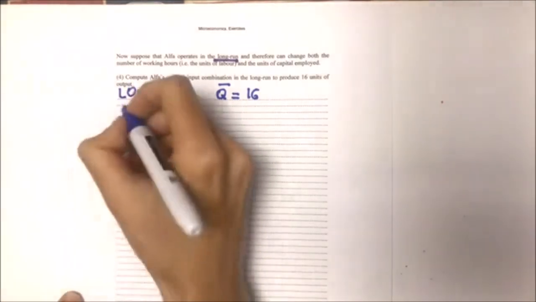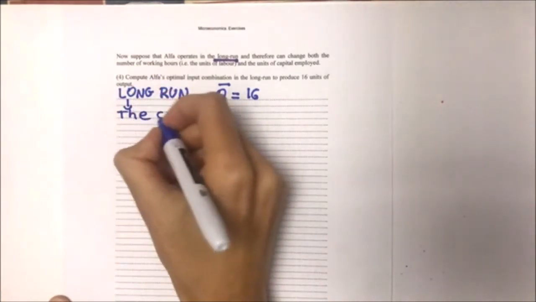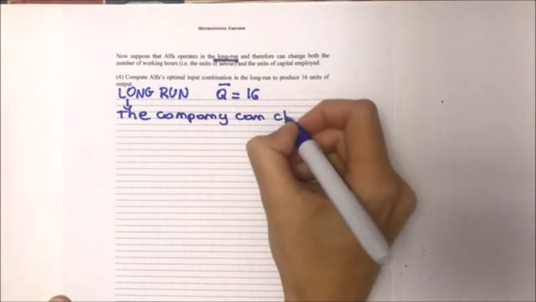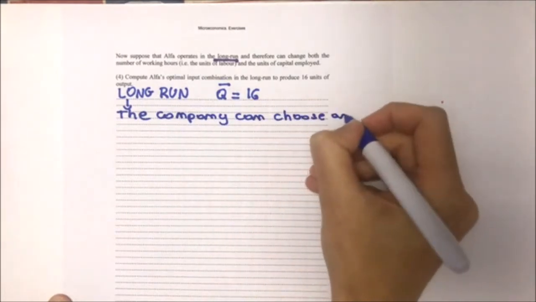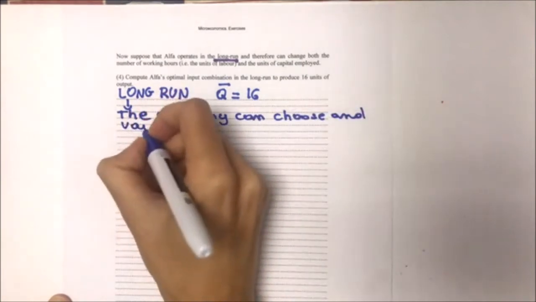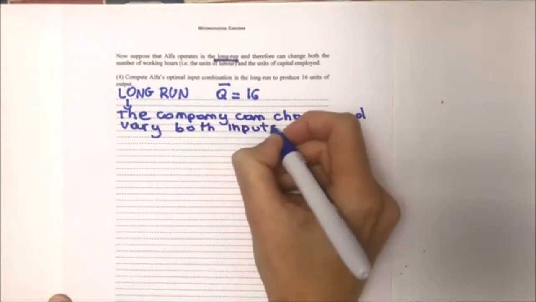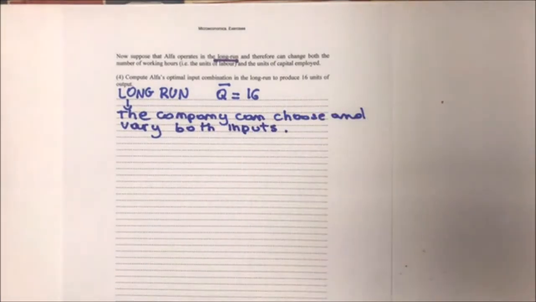Now the long run means that the company can choose and vary both inputs, not only labor, both inputs. So we have to know the optimal combination. In order to say what the optimal input combination is, first of all, we have to understand what kind of technology Alpha is using.